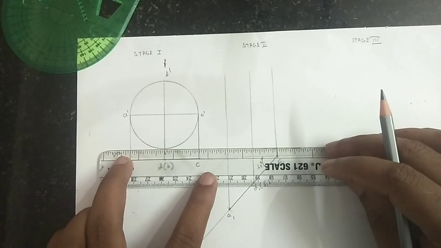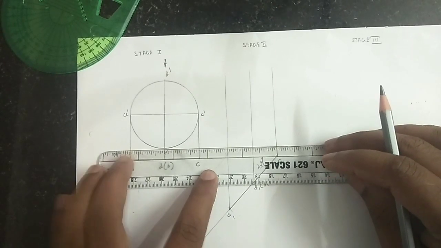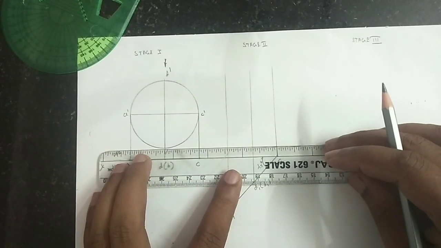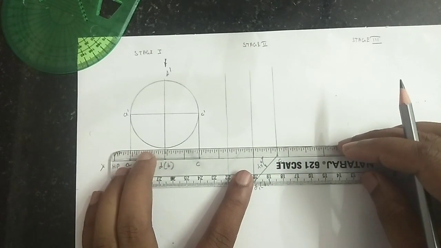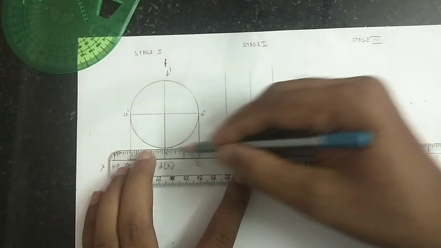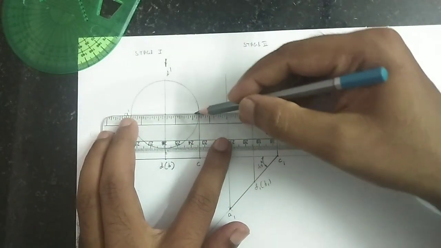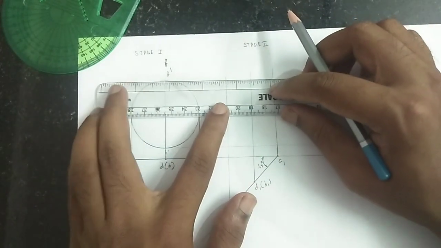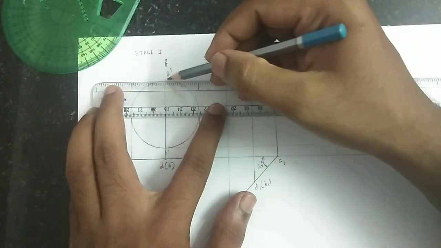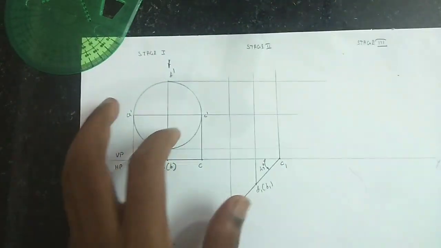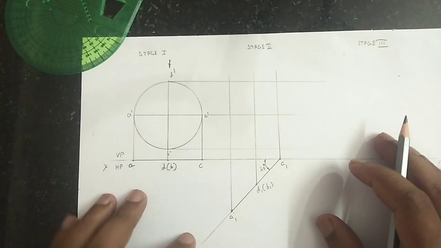So from point B, at first I am going to draw point B line. From point B, project the line. From point A and C, project the line, and from point D also project the line. So now we are going to give the names on the various points.